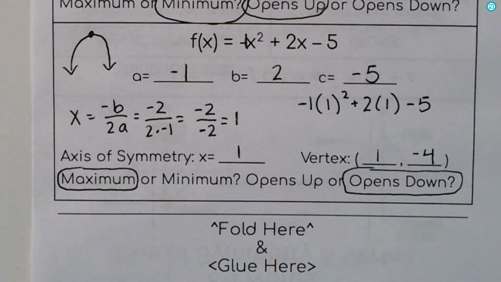Okay, go ahead and glue in your notes then. We've got 20 minutes left of class exactly for you guys to work on your assignments.